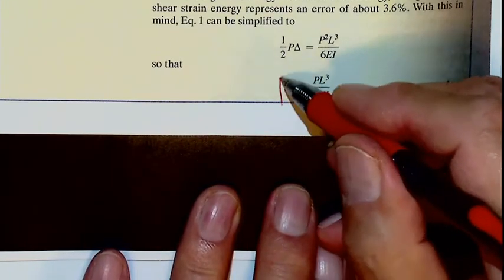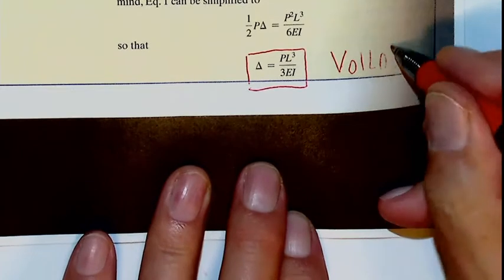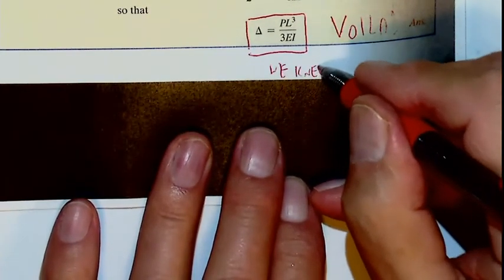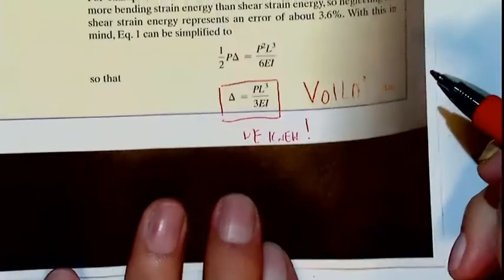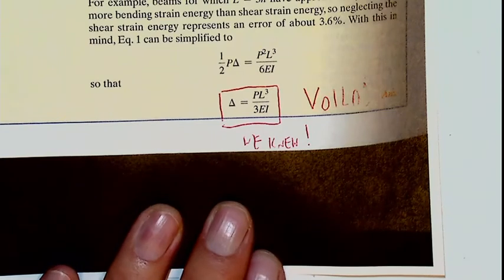That we knew from the beginning of the course. Voila, we knew this result. Any questions?